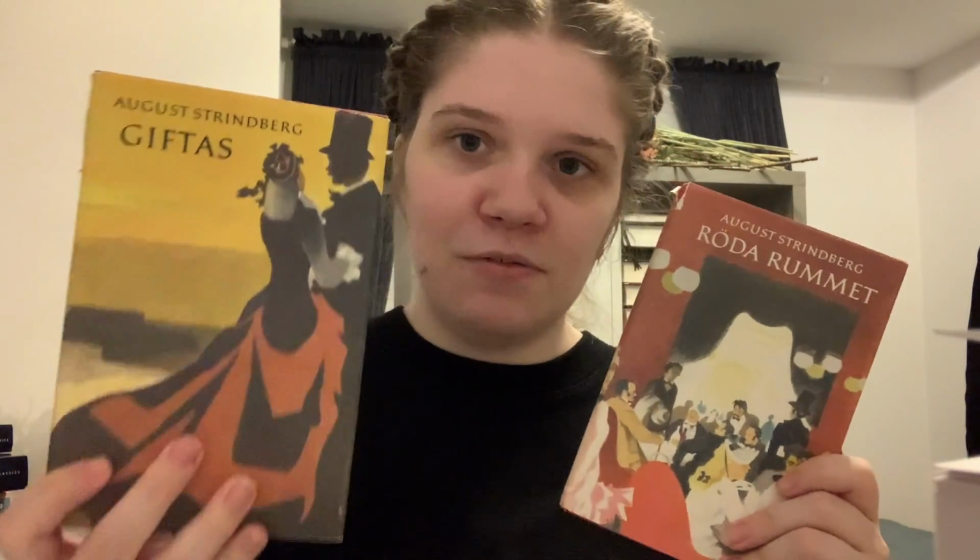Then I have Notes from the Underground and The Gambler by Fyodor Dostoevsky. I am so bad at Russian. I'm so sorry if there are any Russians out there watching me. We are reading Notes from the Underground for this. Then we have two more Strindberg, and it is Giftas and also The Red Room.